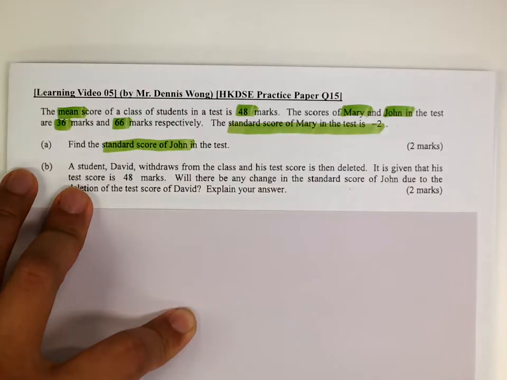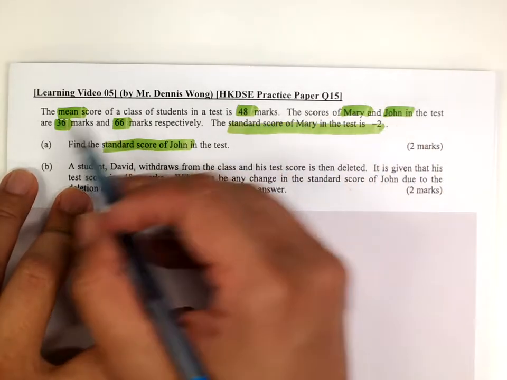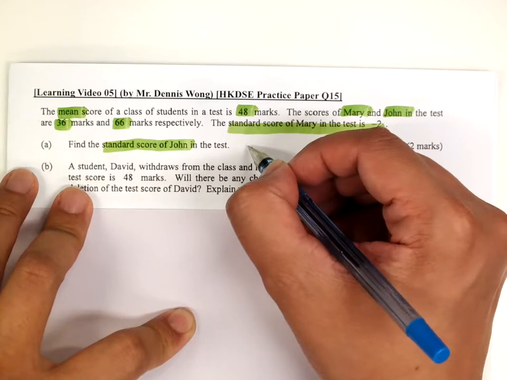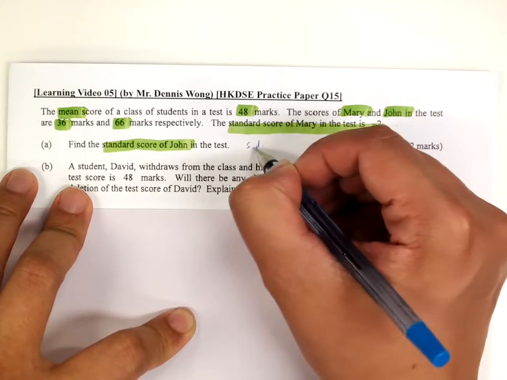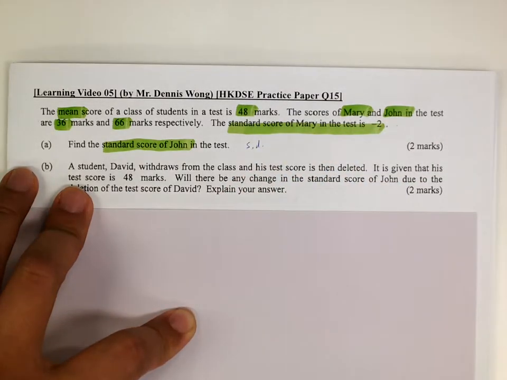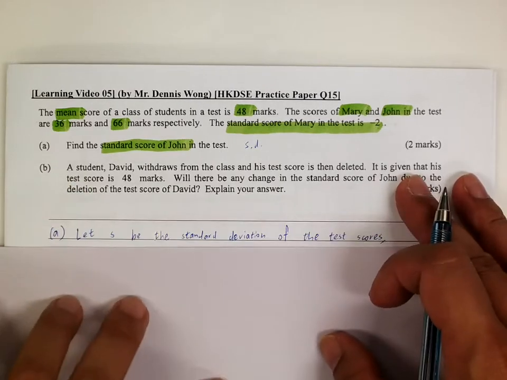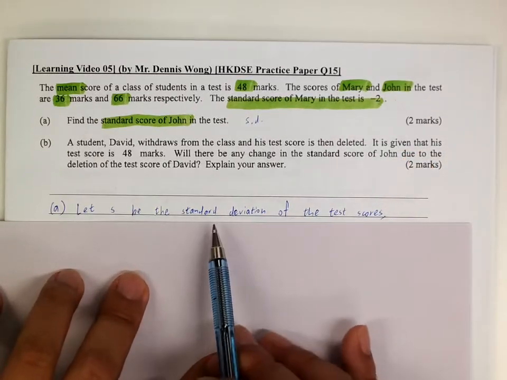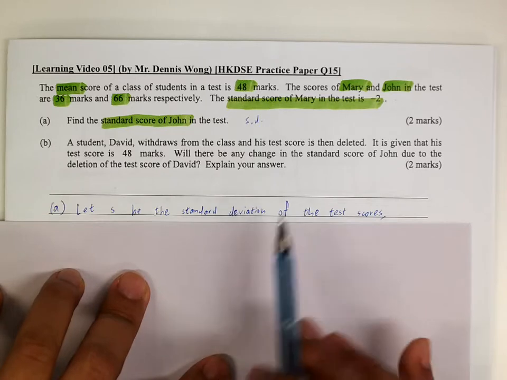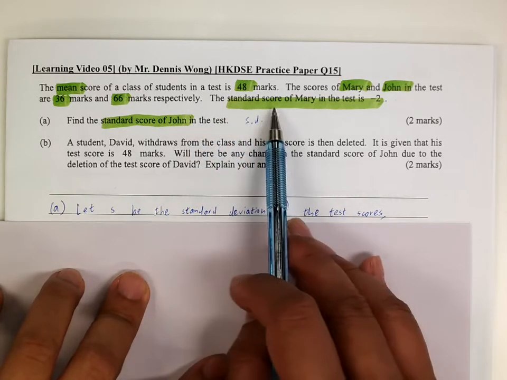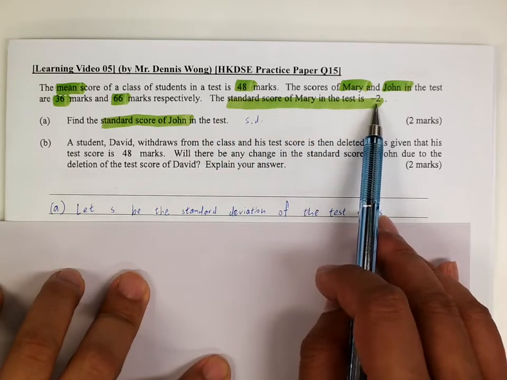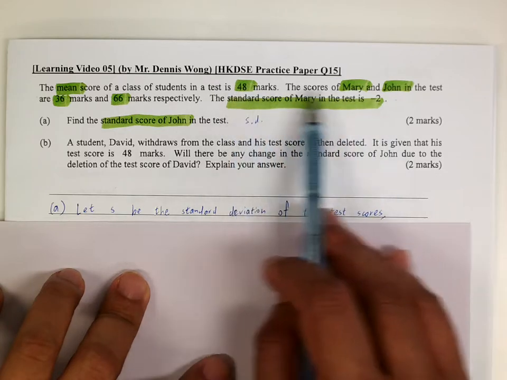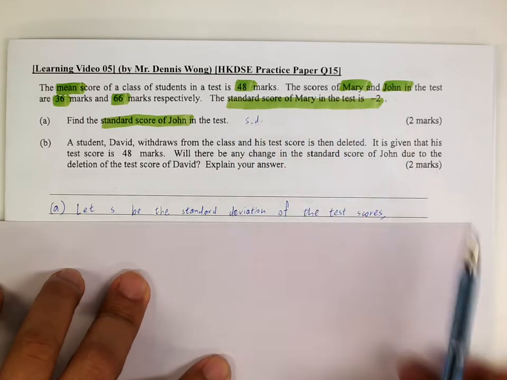To find the standard score, the first thing we need is the mean, which is given. We also need the standard deviation of the test for the whole class. That's why we try to find the standard deviation first. Because most of the information of Mary is given, we have her standard score, the mean score, and also her original score.